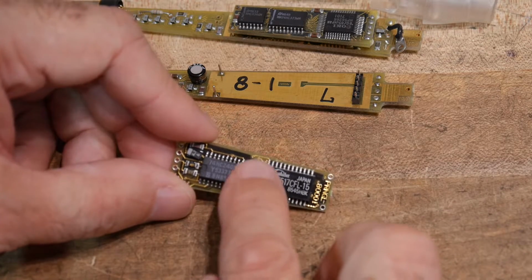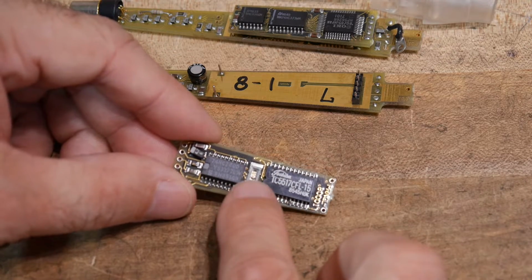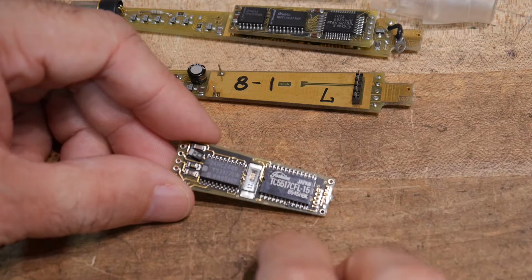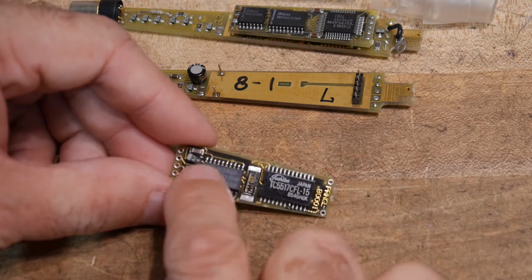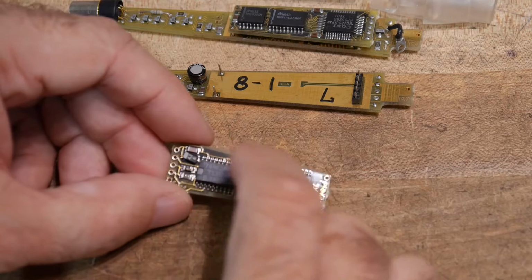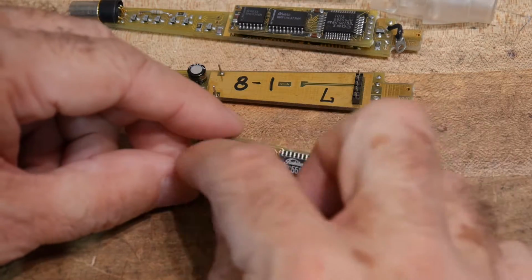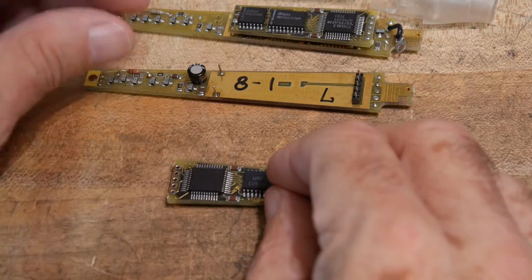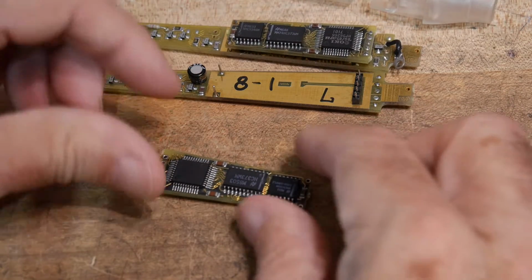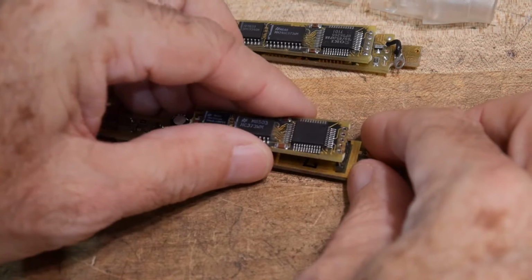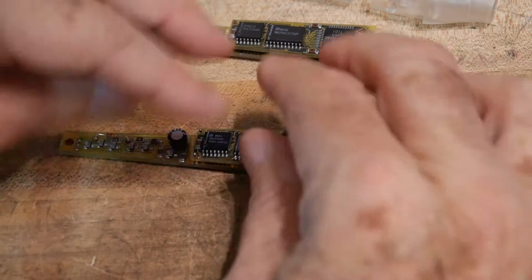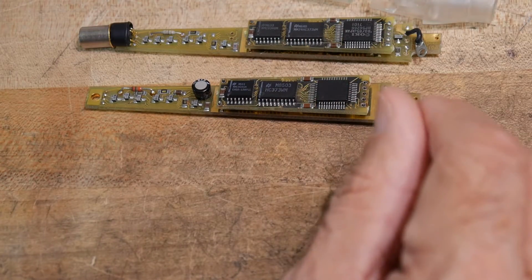There's a crystal in this one, an 11.059 megahertz crystal, and then a buffer chip. That buffer chip was used to drive the RS-232 lines. It drove them at TTL levels, but usually you can get away with that. All right, so that's one particular generation of the chip.